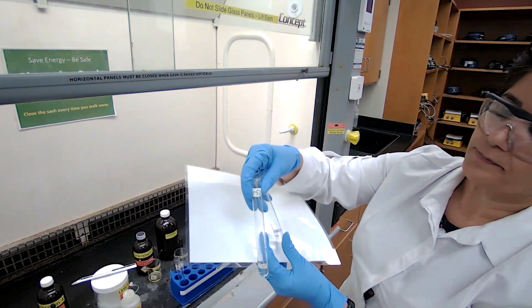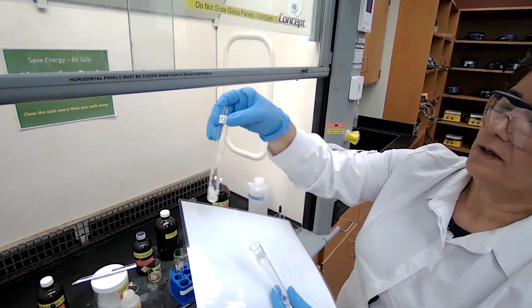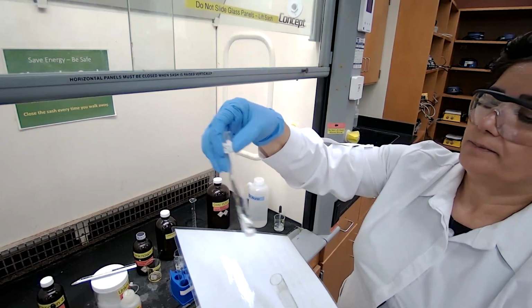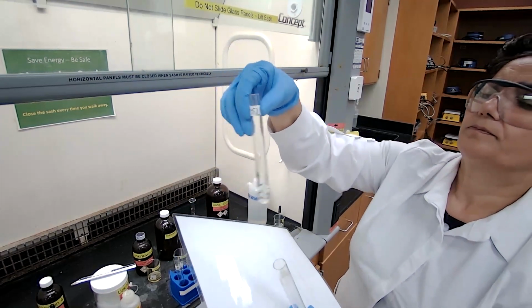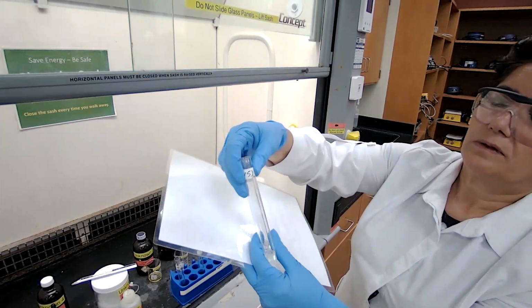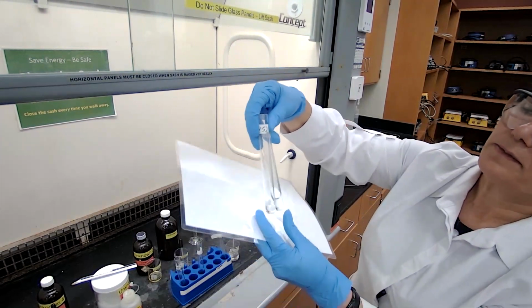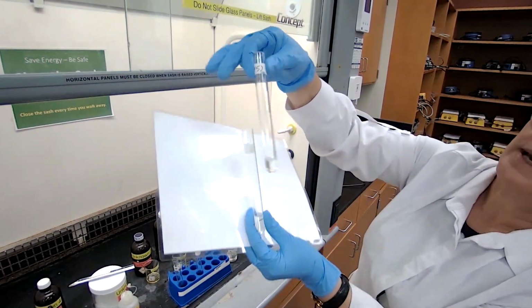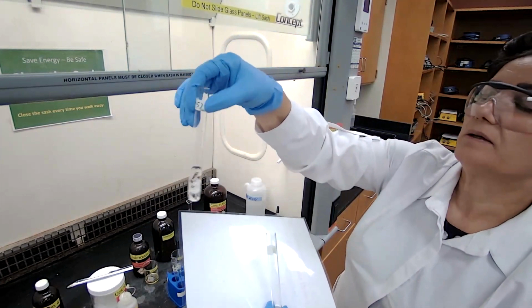Unknown 5, mix the unknown 5 with the sulfuric acid. It has not dissolved yet, no reaction yet.